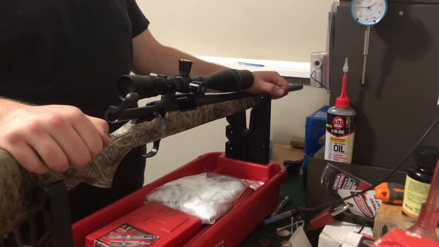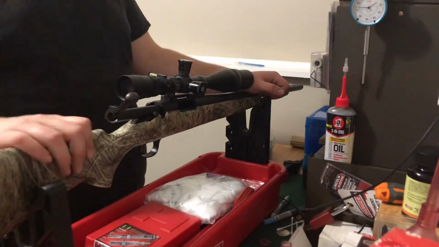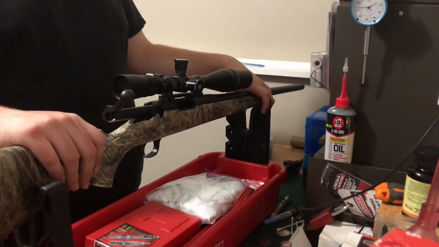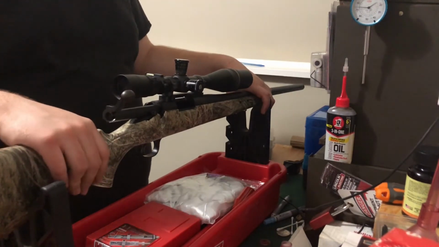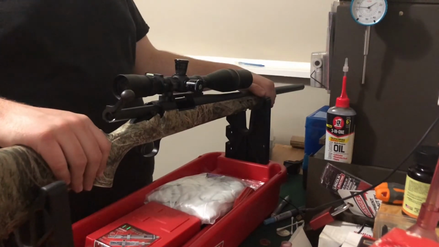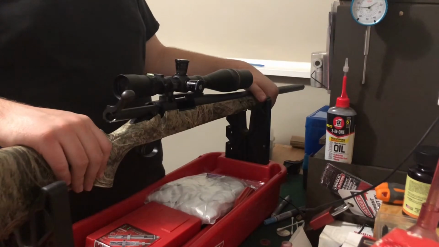Today's episode is going to be building on the load development series that I started. This is going to be episode 2, and in this episode we're going to be talking about how to find the lands in your rifle with your chosen bullet and with the rifle you have. So this will be episode 2 on finding your lands.